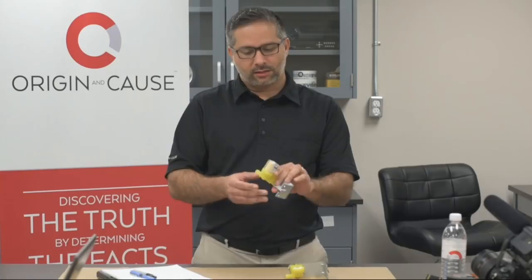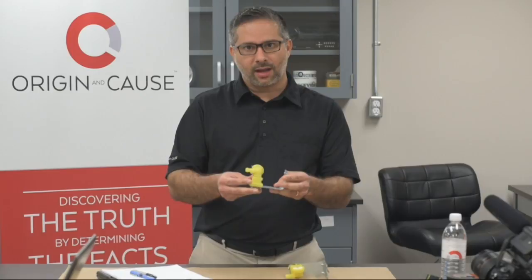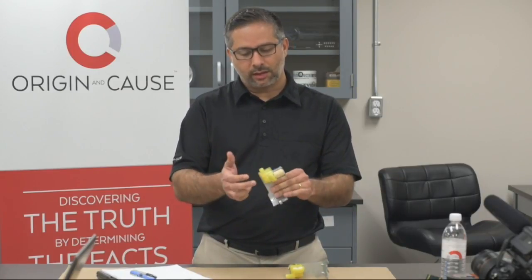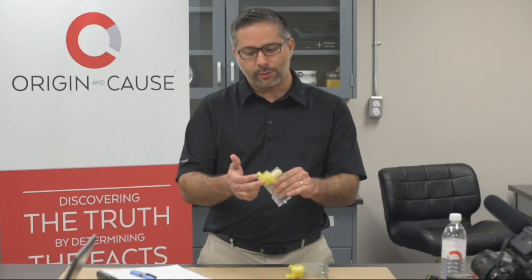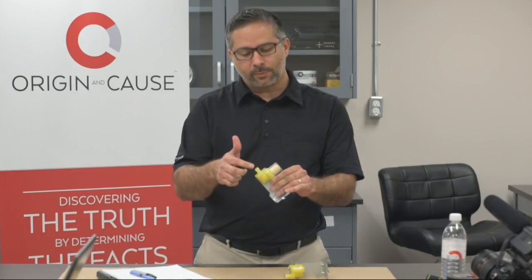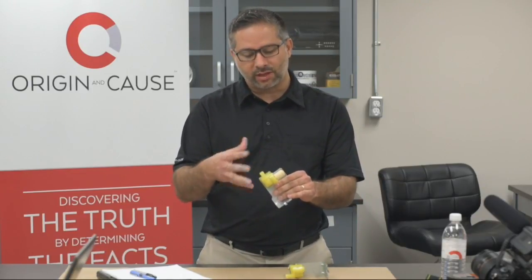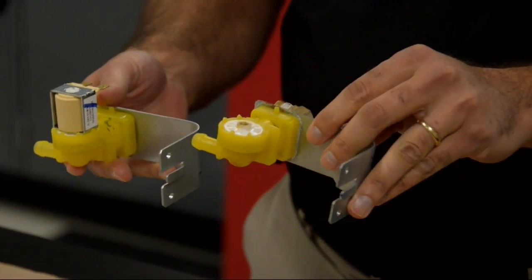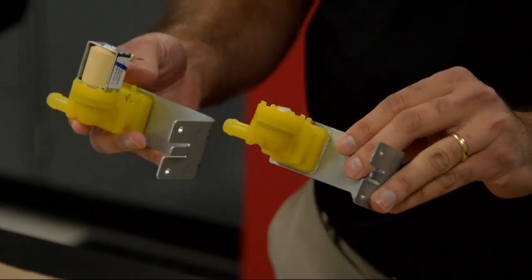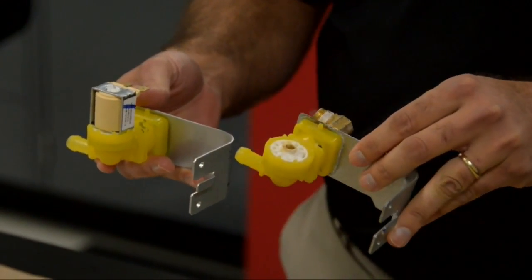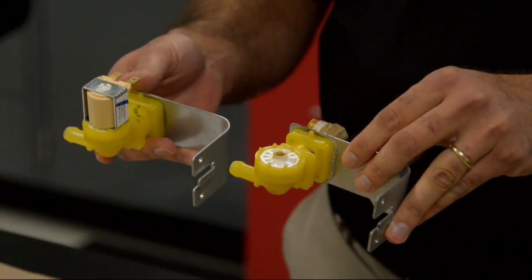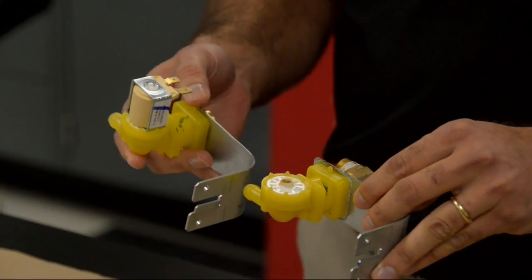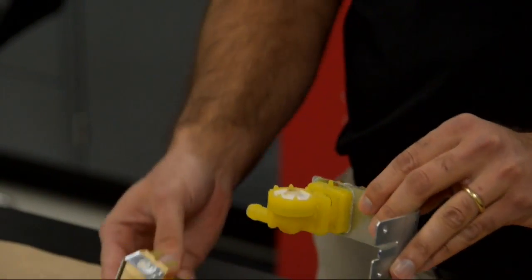So, this is a typical solenoid valve in a dishwasher. As you can see, the body is made of a polymer, and the inside components are also polymer, of different types. This one I have in my other hand is the exact same type of solenoid valve, except it's broken, as you can see, and this caused quite a bit of damage for this claim.